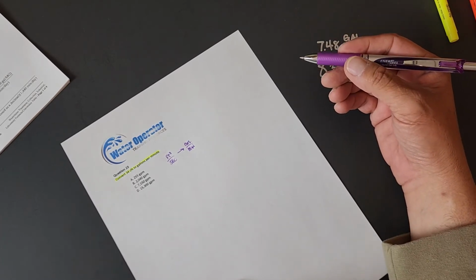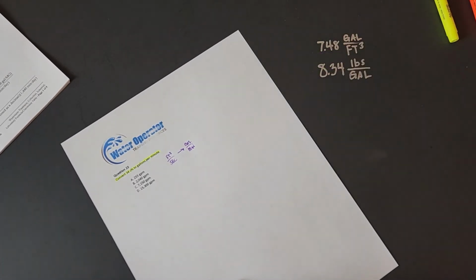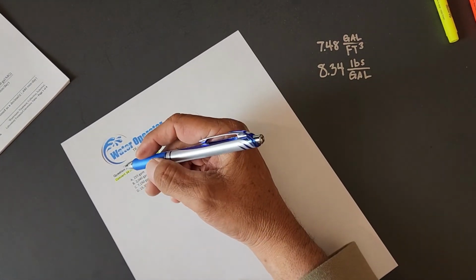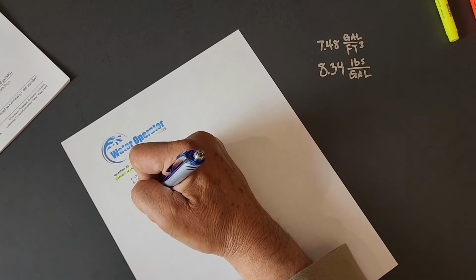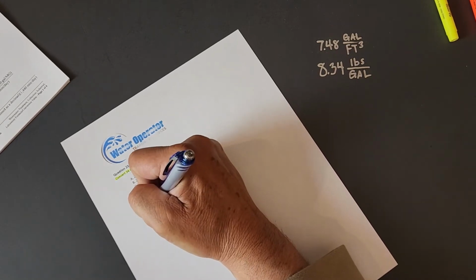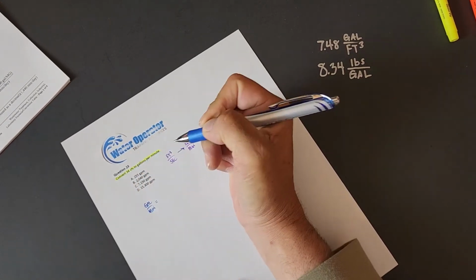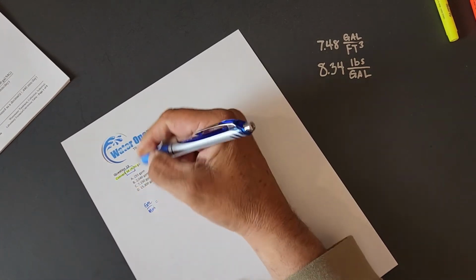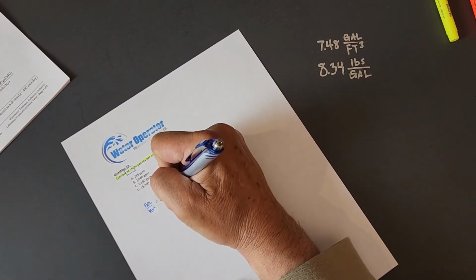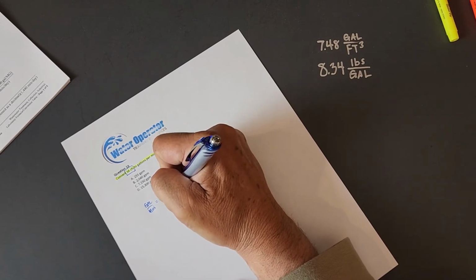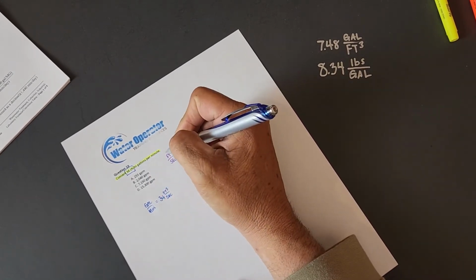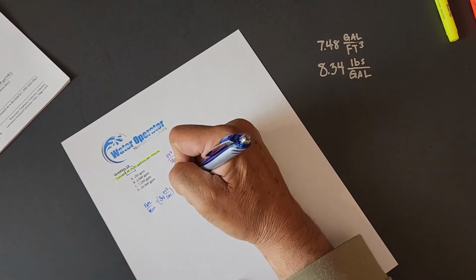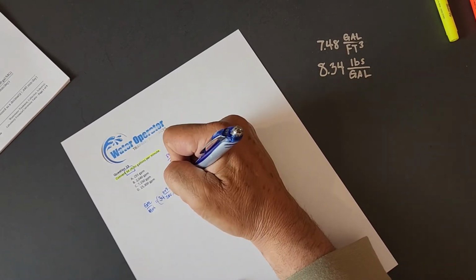So let's go ahead and write out our formula. We want gallons per minute. We'll start with 34 cubic feet per second. We know there are 60 seconds per minute.